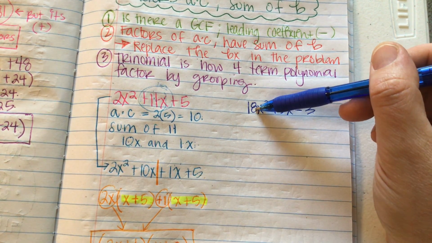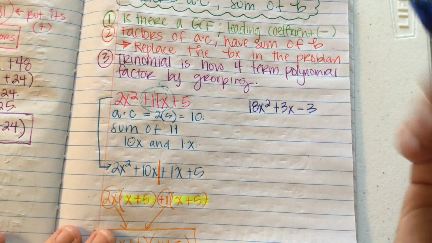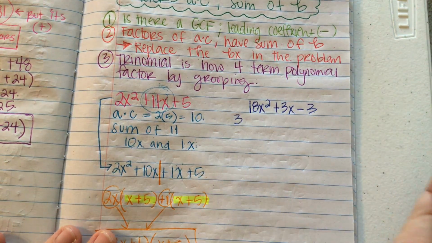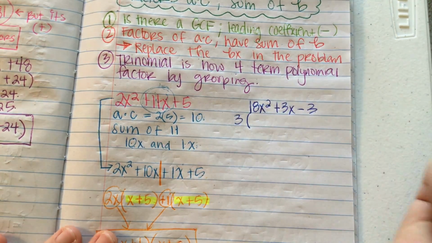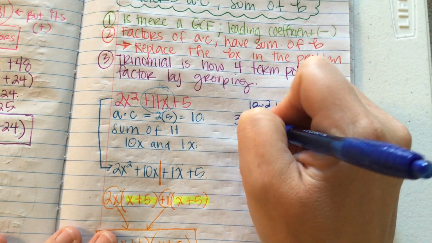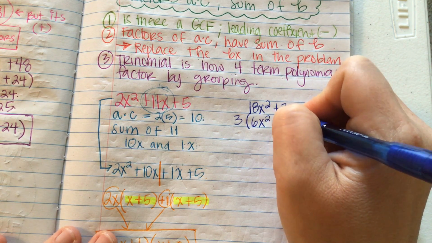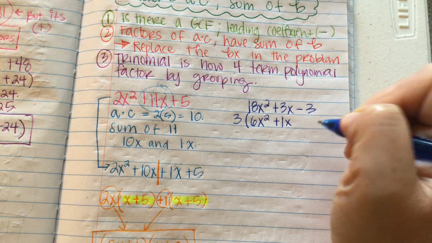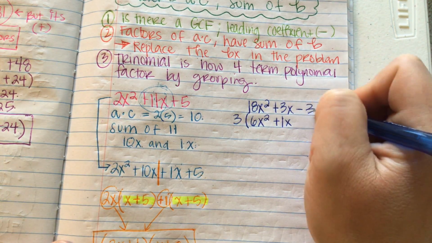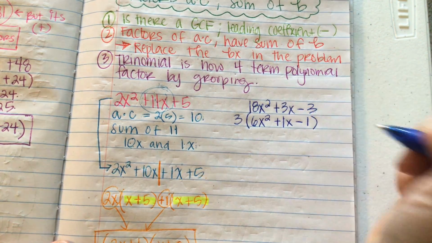Can 18 be divided by 3? Yes. So my greatest common factor is 3, which leaves behind 6x squared plus 1x. I'll put the 1 in. You don't have to. And then negative 3 divided by 3 is negative 1.